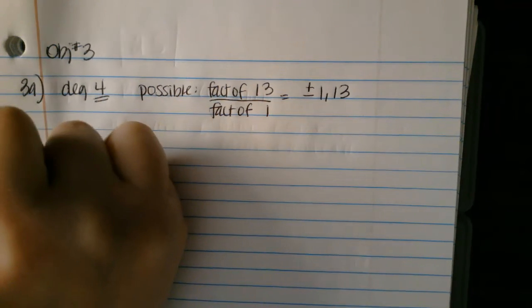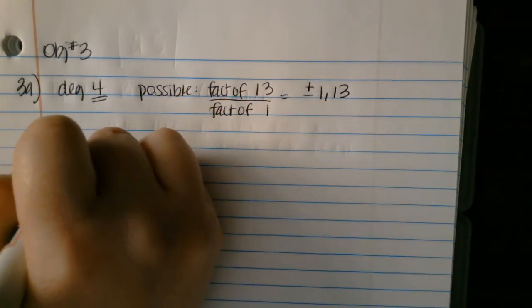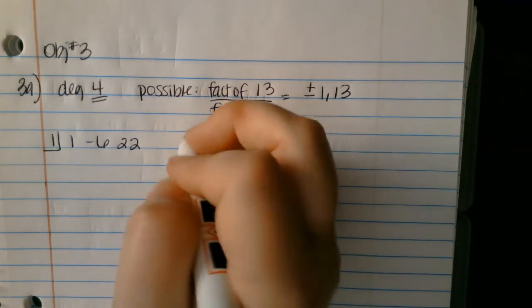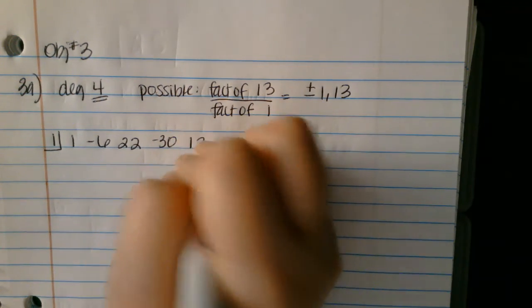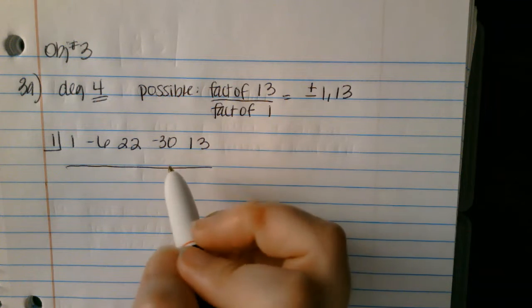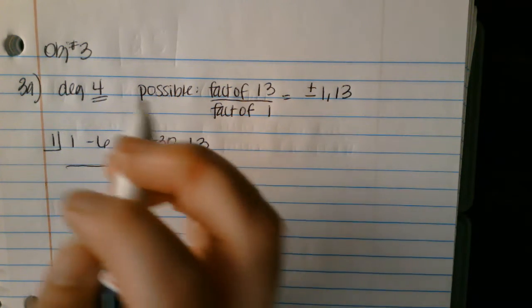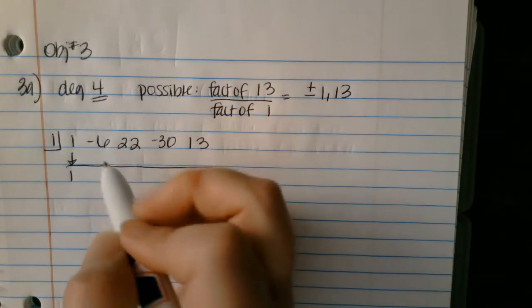So let's start with 1. Our coefficients are 1, negative 6, 22, negative 30, and 13. And here we have a good mixture of negatives and positives, so we might have a positive 0. So bring down the 1.